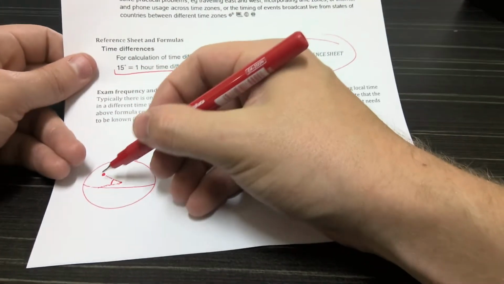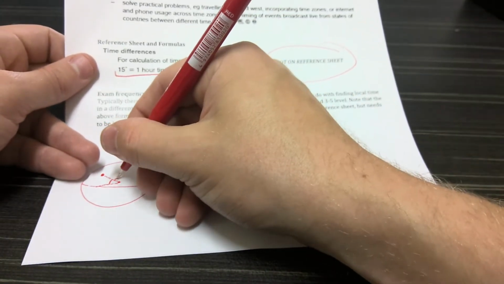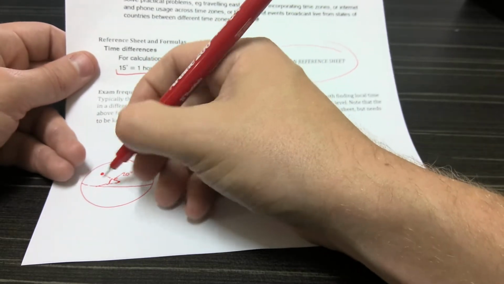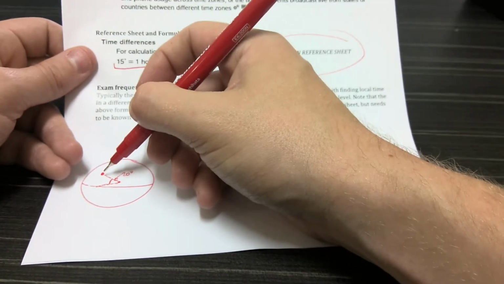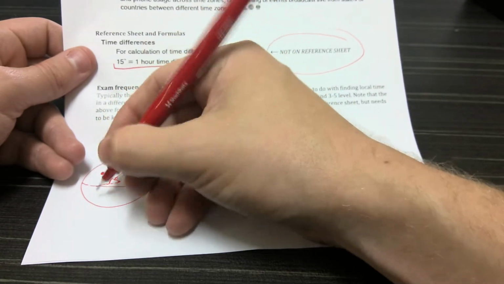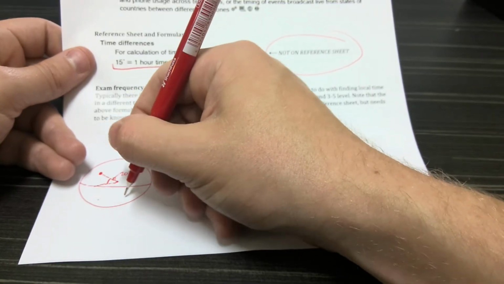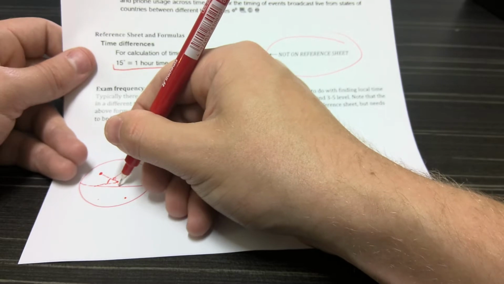Because this is north of the equator, say that this is 20 degrees, we would say that this is 20 degrees north because it's north of the equator. Same thing here. Say we had a point down here or something.